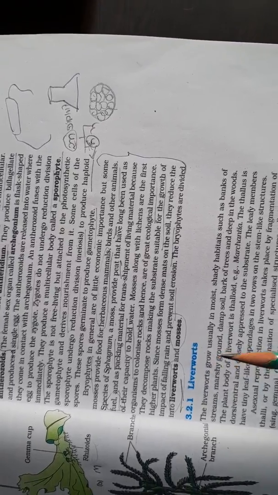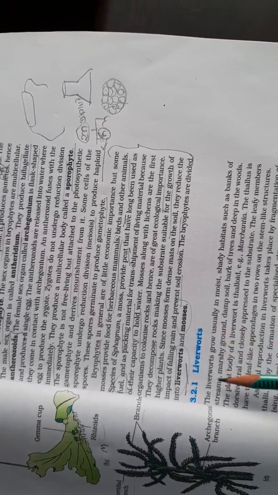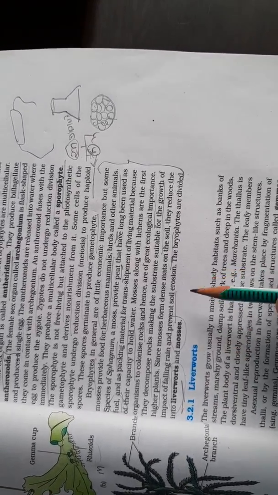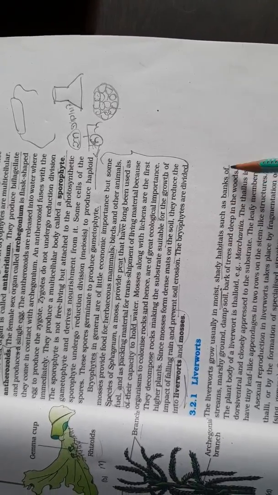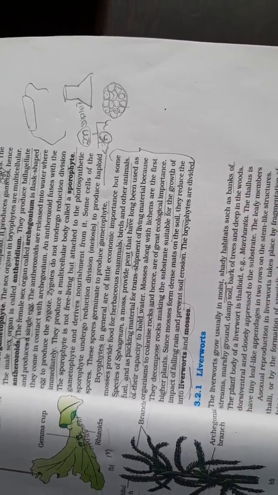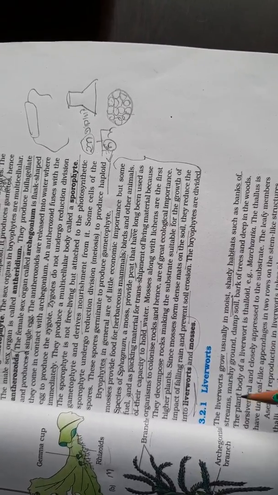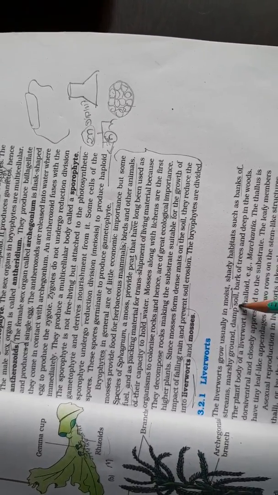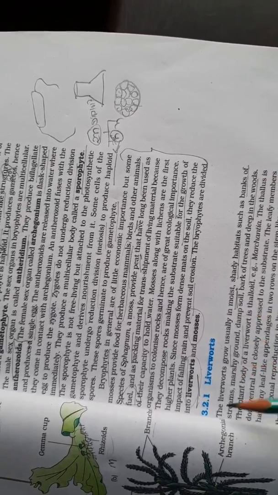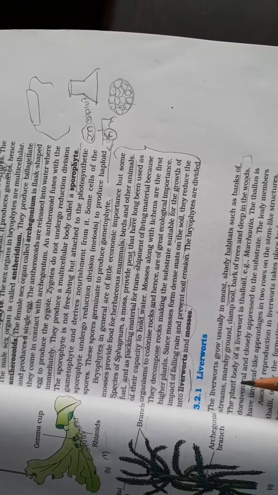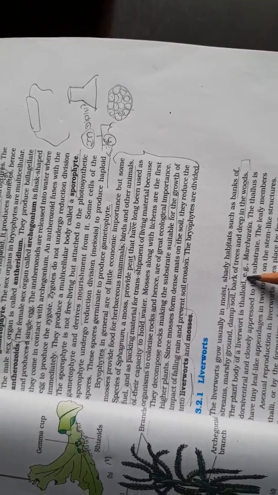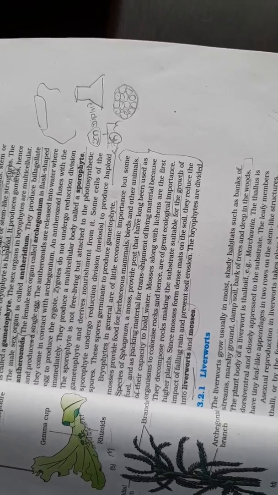Example for liverworts. This is a bryophyte example. Liverworts usually grow in moist, shady habitats, such as banks of streams, marshy ground, damp soils, bark of trees, and deep in the woods. Mostly liverworts are present in this area. The plant body of a liverwort is thalloid, meaning it is a thalloid structure.